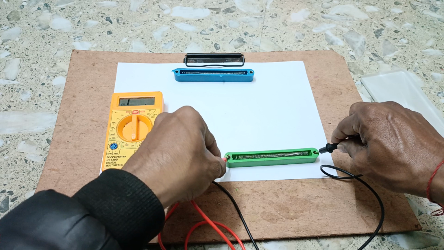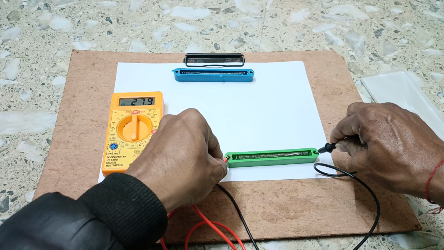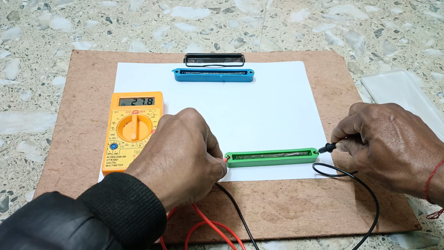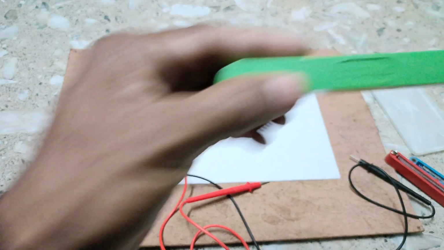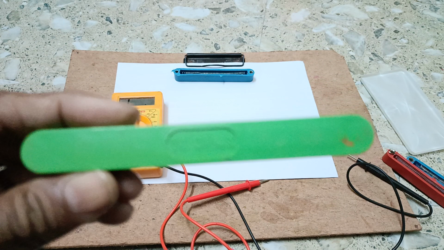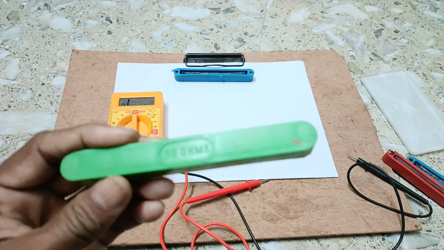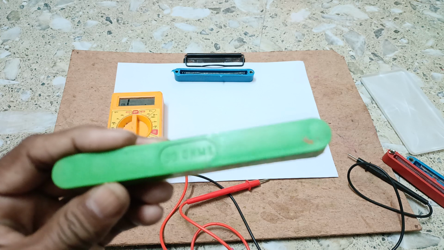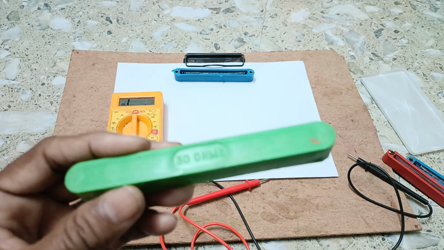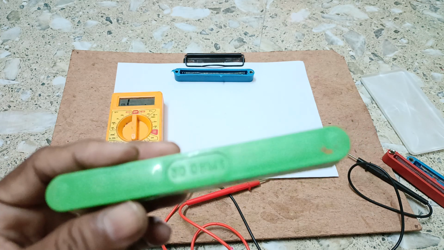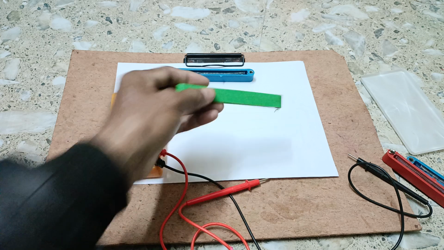You see, it is 27.9 ohm, and if we check, it is given as 30 ohm. You check it here, it is 30 ohm. That is, we got the nearest reading, 28 ohm, or it is about 30 ohm. It may vary by 1 or 2 ohms.